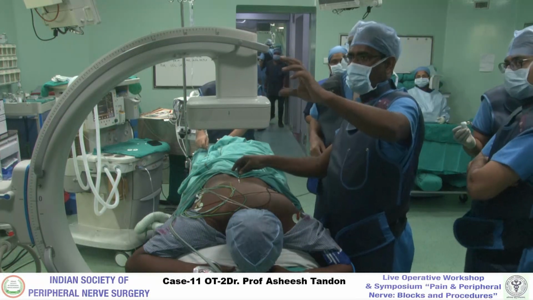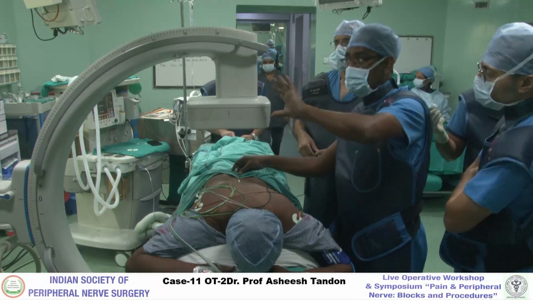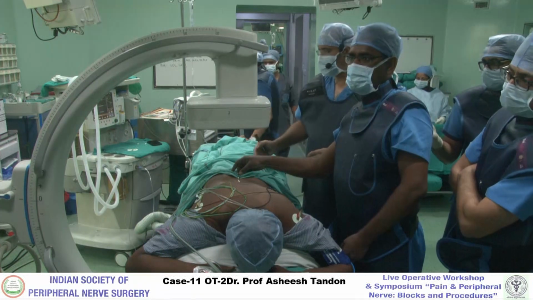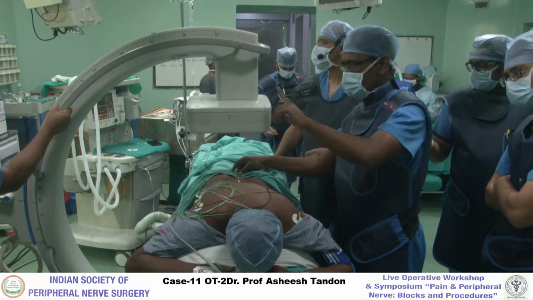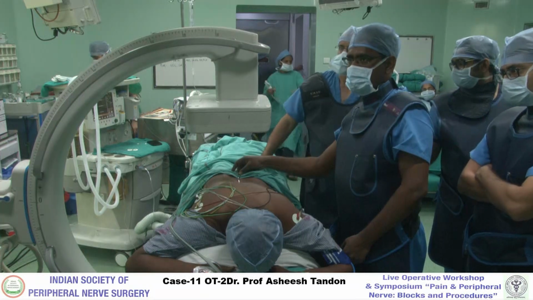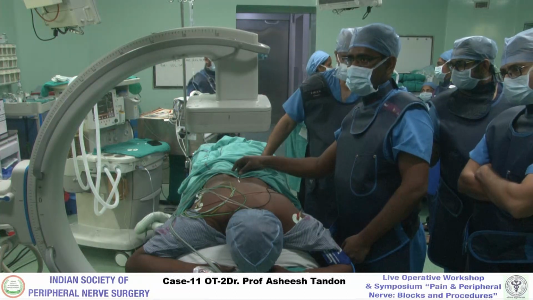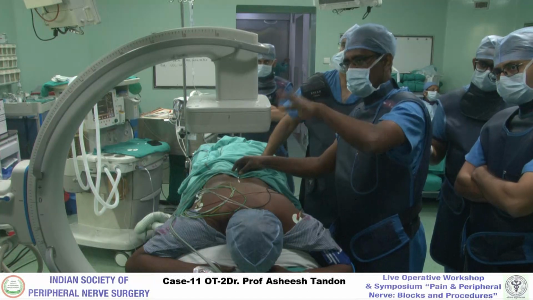Sir, this is a lumbar canal stenosis, the central canal stenosis with bilateral root compression. So how effective is an epidural or any kind of drug going to be in this case? Because here the compromise is on the blood supply to the nerve root because of compression. So how effective are the medicines you're going to put in going to be?